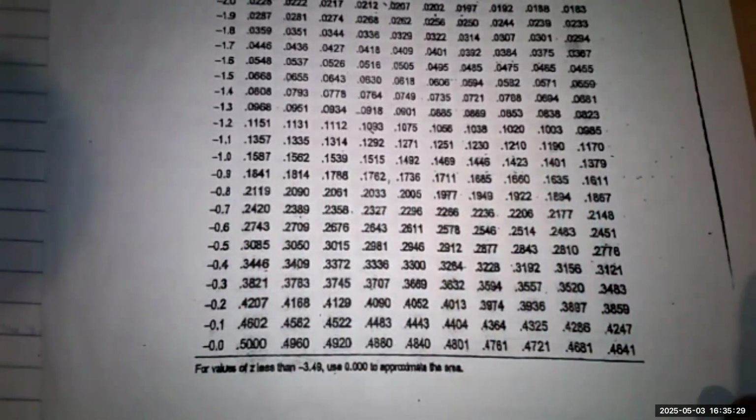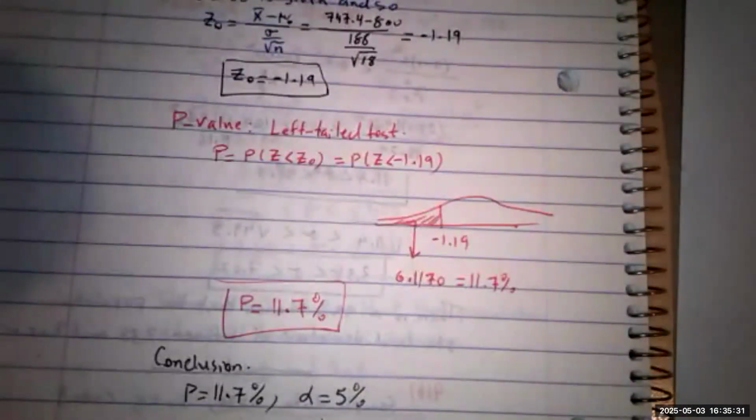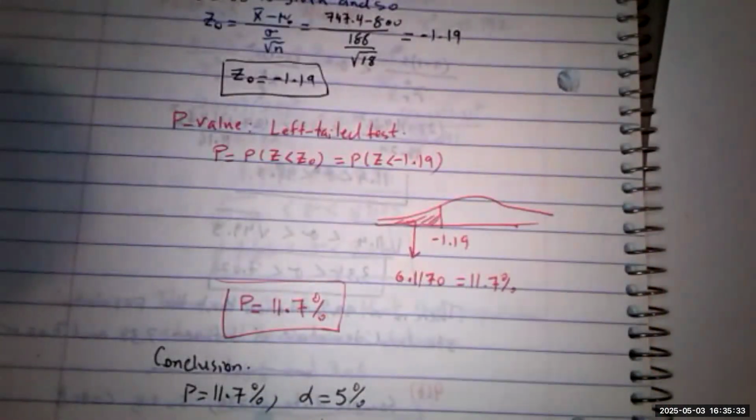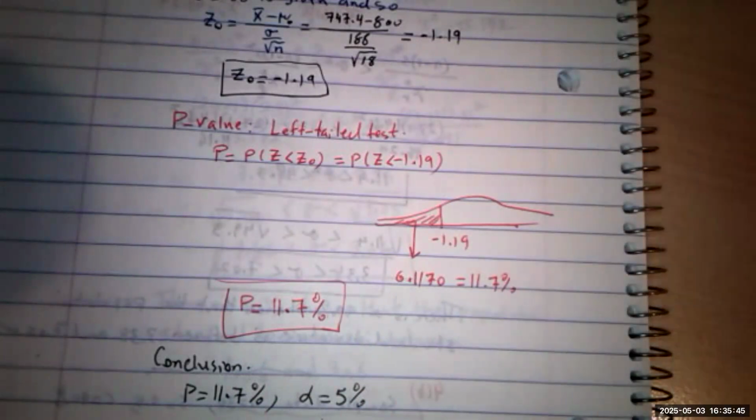So that gives you 0.1170. And again, the application or calculator gives you the number here. So this would be something like 11.7%. So this is the probability, 11.7%. Okay, so that's step 3.